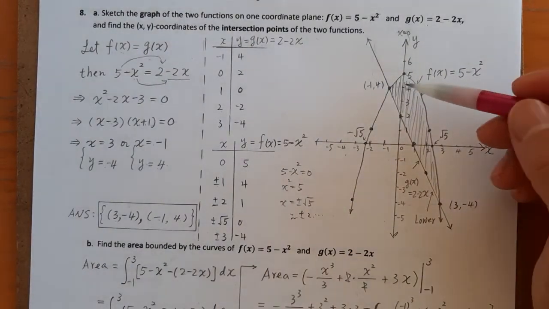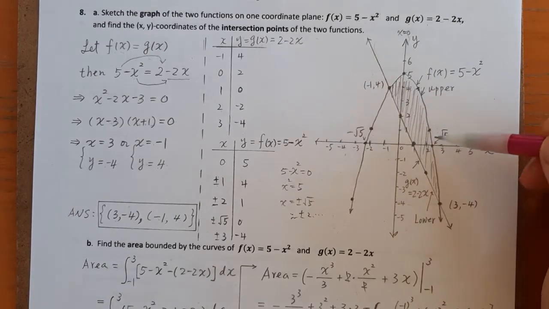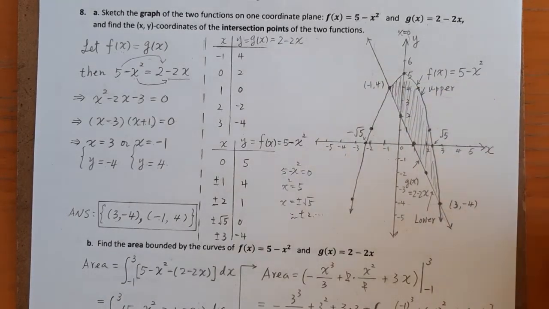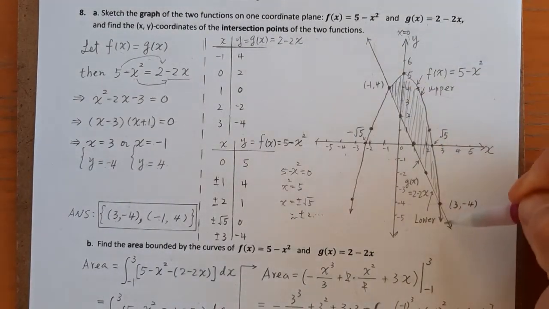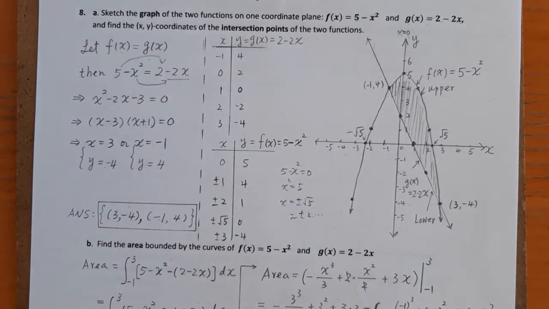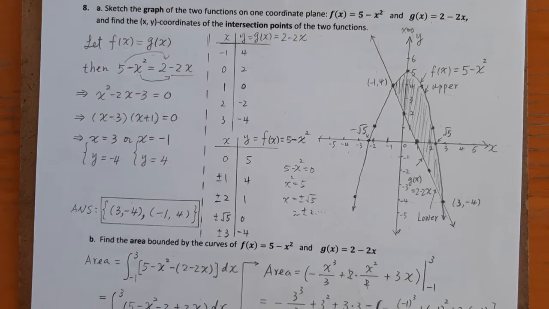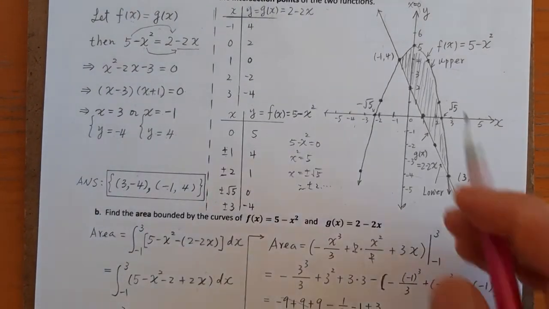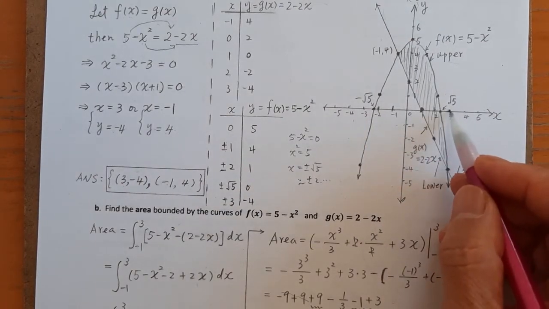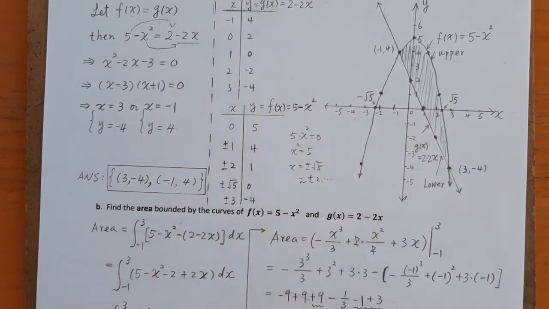So you will know this parabola f of x is the upper function and g of x is the lower function. So you do f of x minus g of x, upper minus lower function, and take an integral. And the boundary is from x equals -1 to x equals 3.